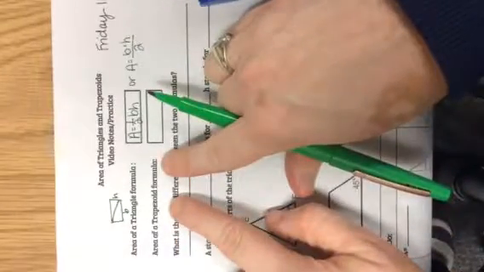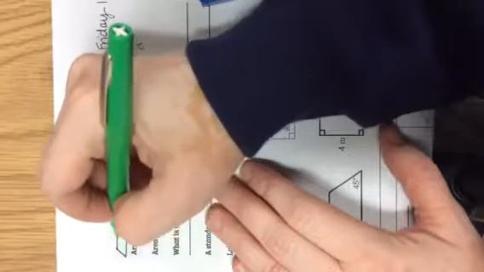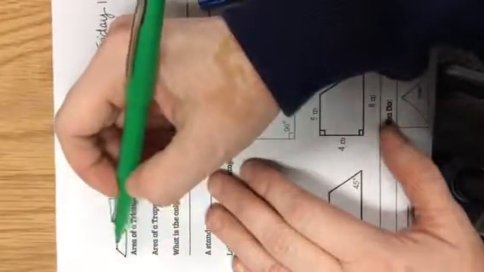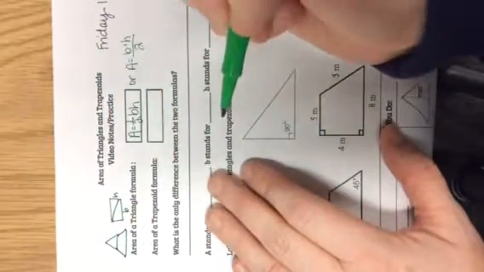All right, area of a trapezoid. It has a little bit different of a formula, because if I look at a trapezoid, it is a little bit different than a triangle. On a trapezoid, we actually have a top and a bottom, because a triangle goes all the way up to a point. A trapezoid cuts across instead of going to a point.